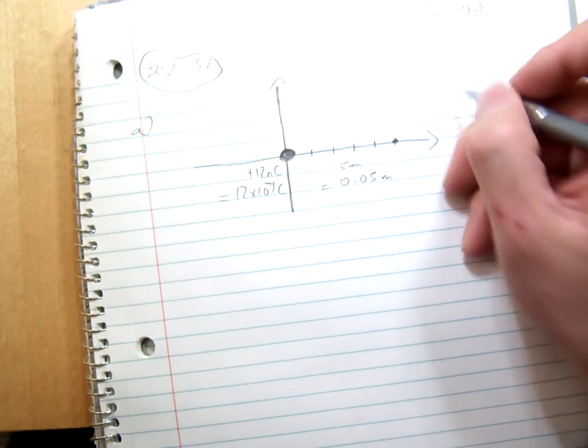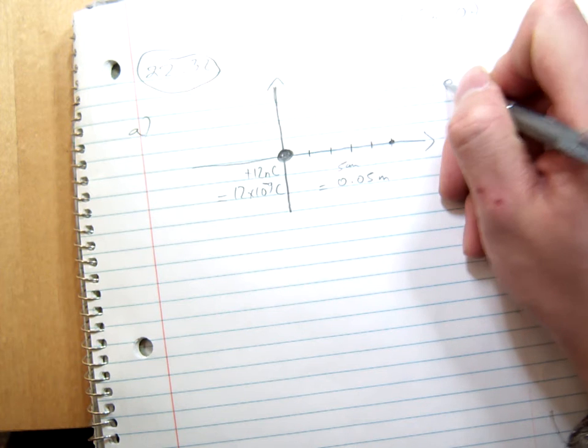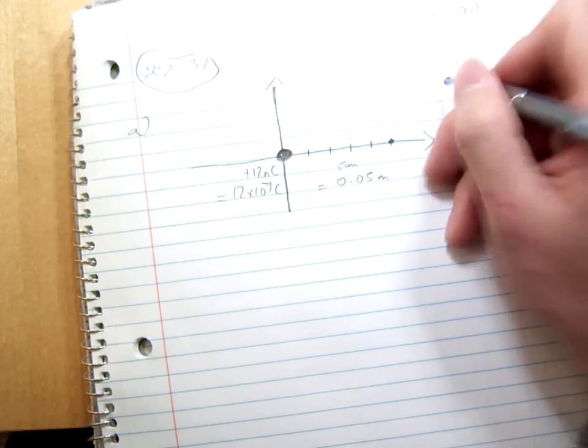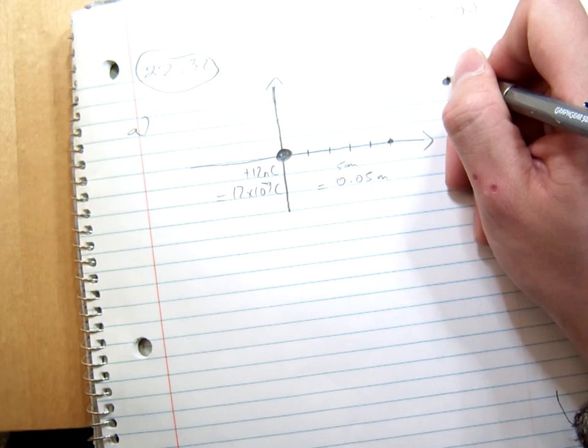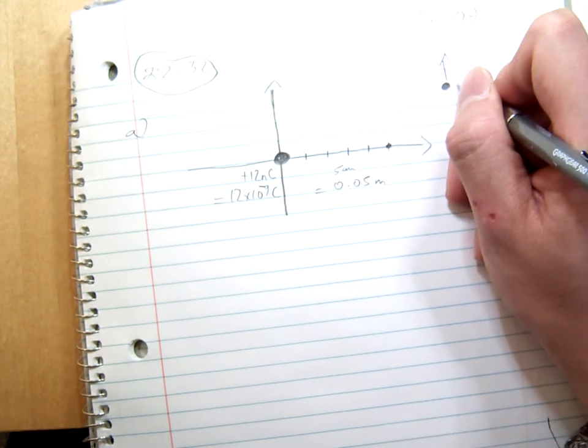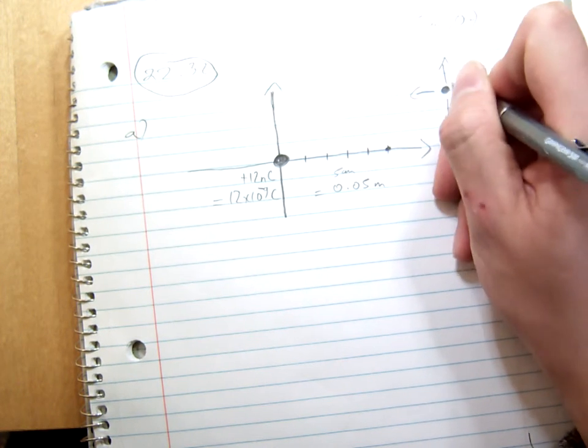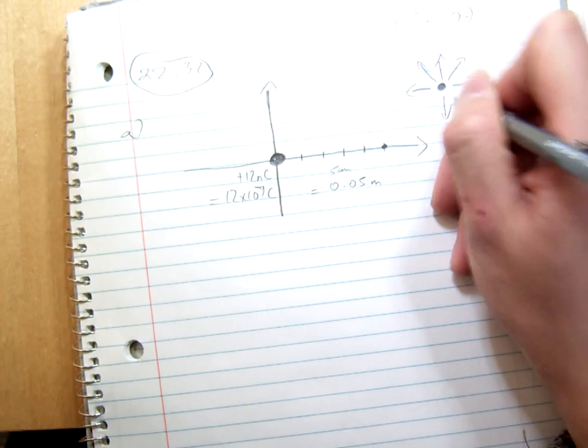For a positive charge, the electric field will point away from its origin, from the source, like so.